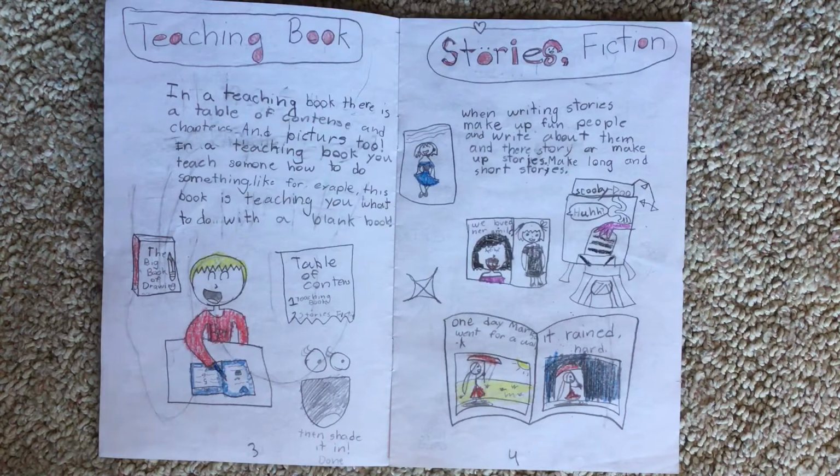The next type of book you could write are stories, and those are fiction books. You would make up the characters, you would make up the setting, you would make up the problem and the solution.